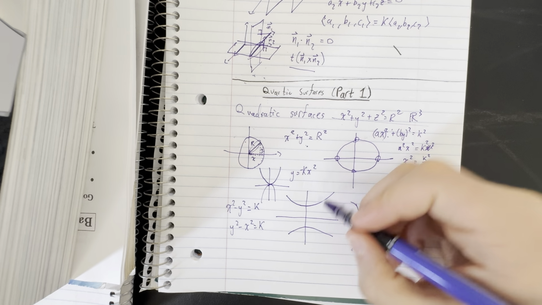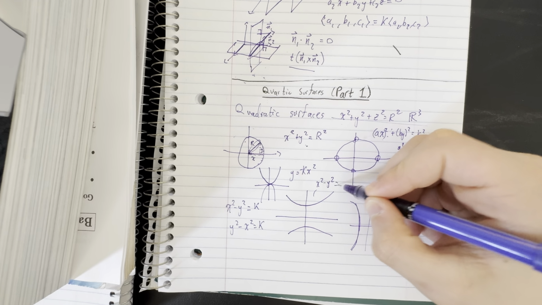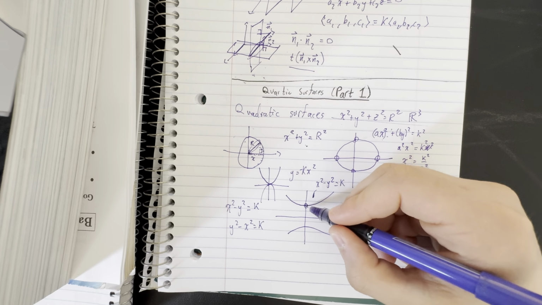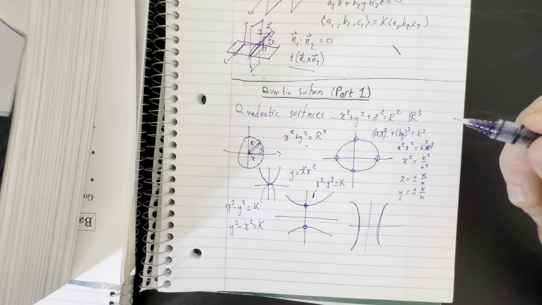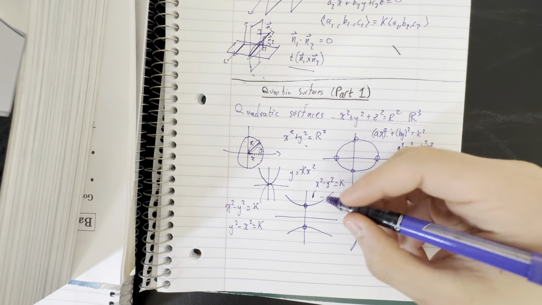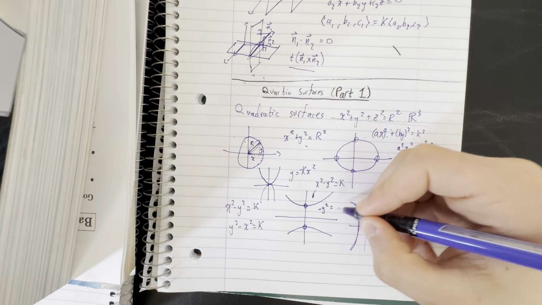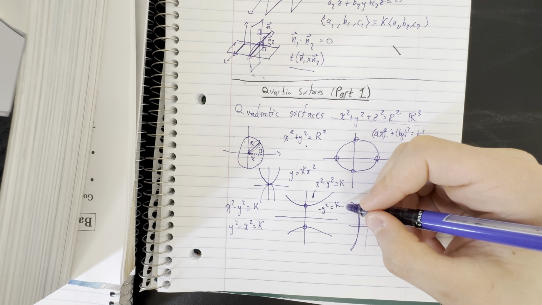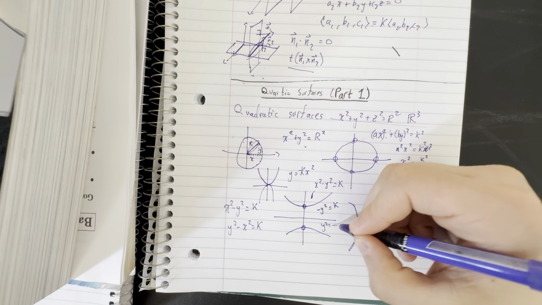But essentially, if we said this one took the form of x squared minus y squared equals k, and we wanted to find these points, how we would go about doing that is we would say that x is 0 at these points. So you would have negative y squared equals k, and then y squared equals negative k.